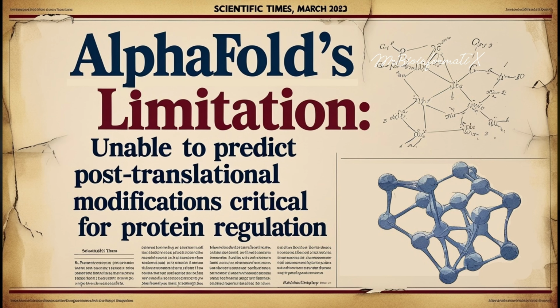Additionally, it doesn't yet predict post-translational modifications, or PTMs, such as phosphorylation and glycosylation, which are key in protein regulation. Its predictions are less reliable for membrane proteins, which have complex structures embedded in cell membranes. Despite these drawbacks, AlphaFold 2's impact cannot be denied.